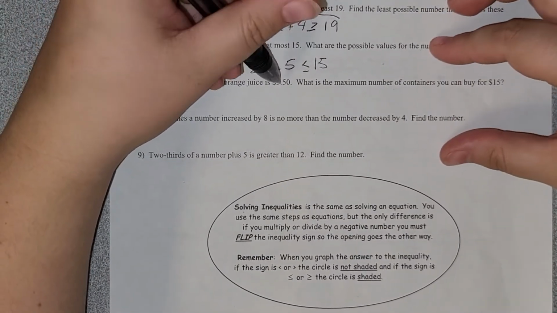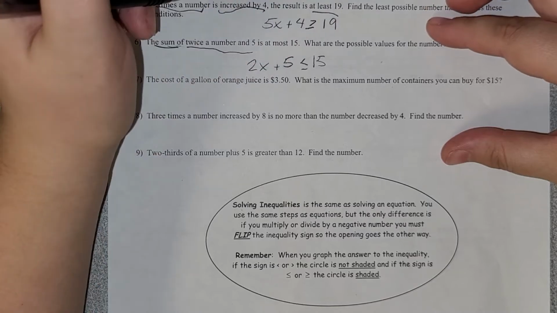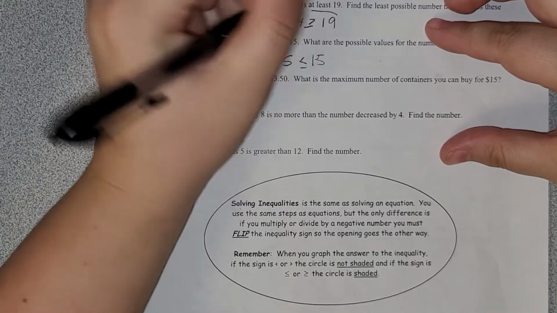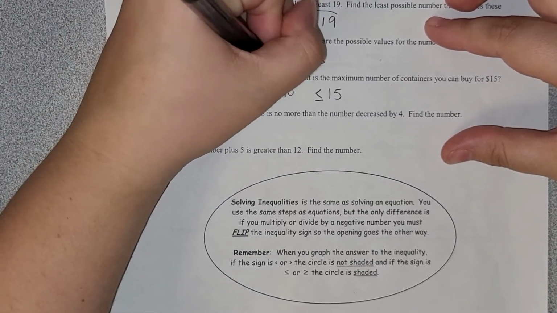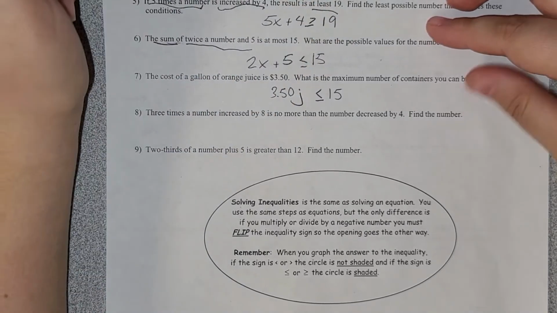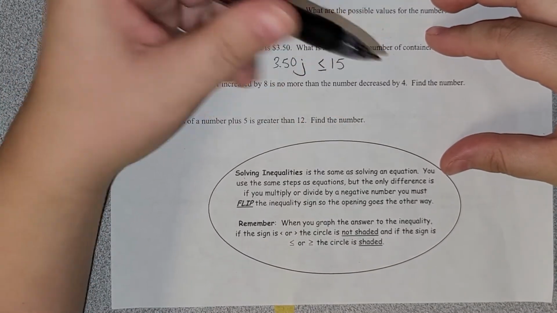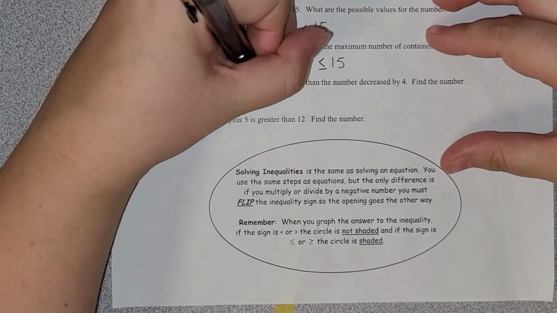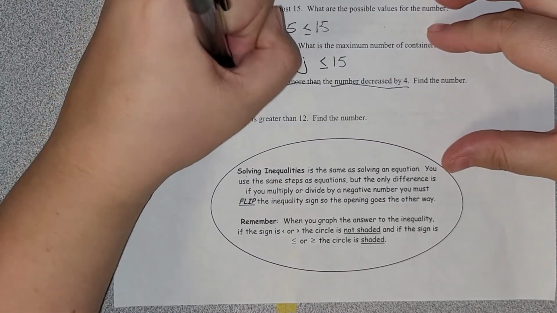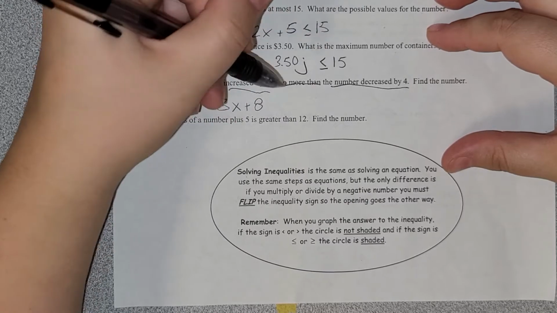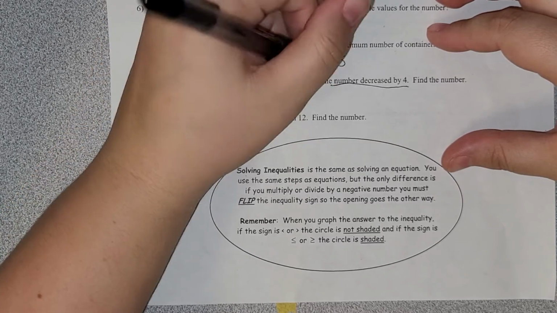The cost of a gallon of orange juice is $3.50. What's the maximum number of containers you can buy for $15? So you have to spend less than or equal to $15, and you pay $3.50 for every gallon of juice. 3 times a number increased by 8 is no more than the number decreased by 4. So I've got 3 times x plus 8 is no more than, which means it has to be less than or equal to, a number x decreased by 4.